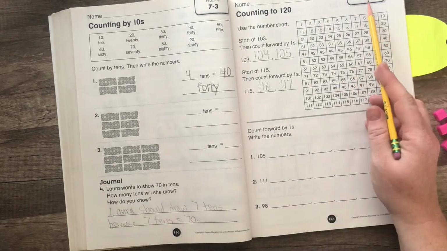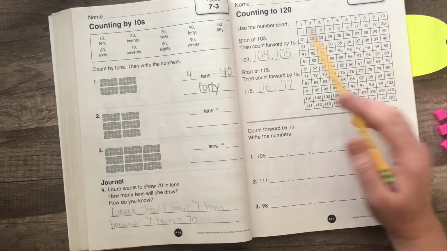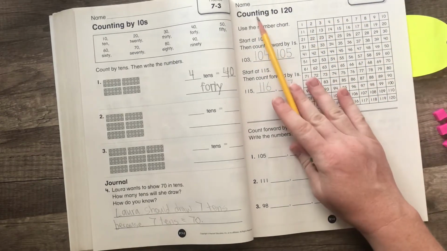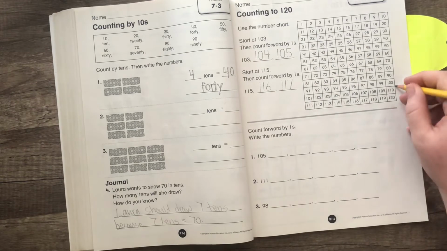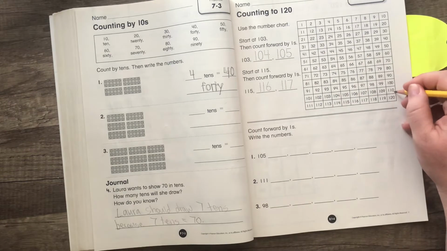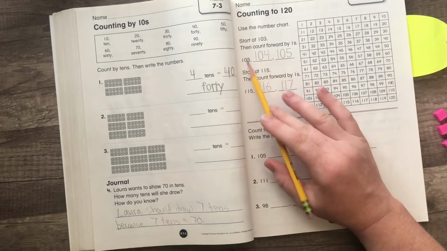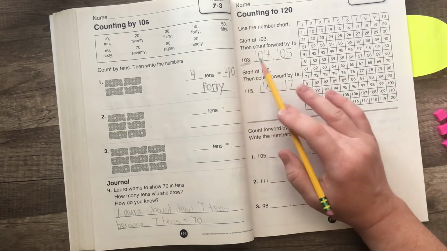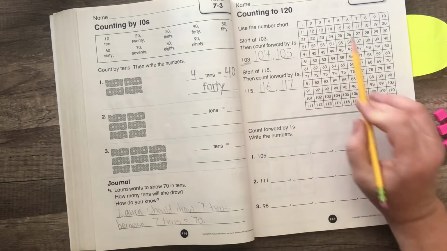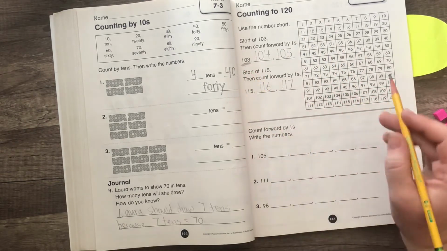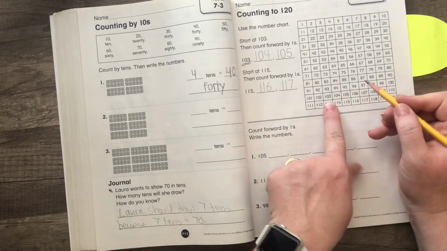And then for lesson 7-4, we're going to use a number chart. So here's our number chart. We're going to be counting after 100. Look, we usually stop at 100, but look, it keeps going. So when you do count, if you see this beginning number, you're not starting at number 1. You're not starting at 44. You're going to start at this number, the first number. So wherever it is, oh, there it is, 103.